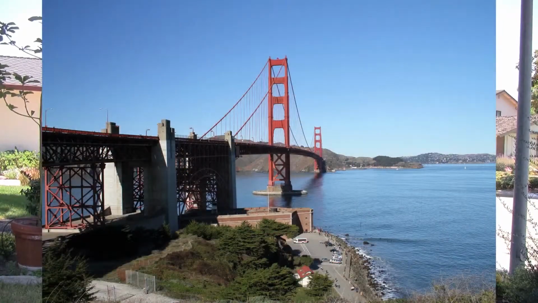Now right here I have a photo of the Golden Gate Bridge. This was shot with an f-stop of 10, meaning this is actually a medium aperture number. As you can see, everything in the view is in focus.